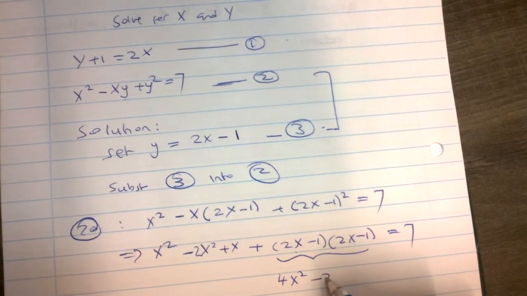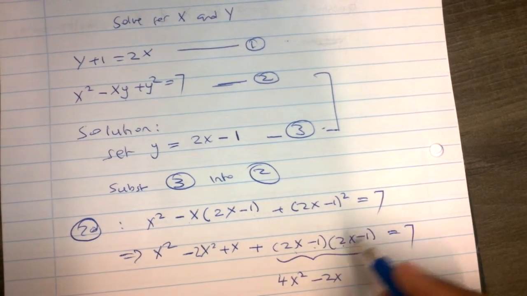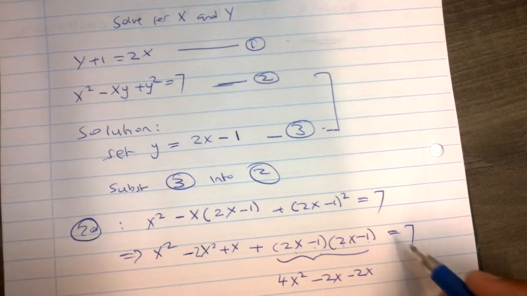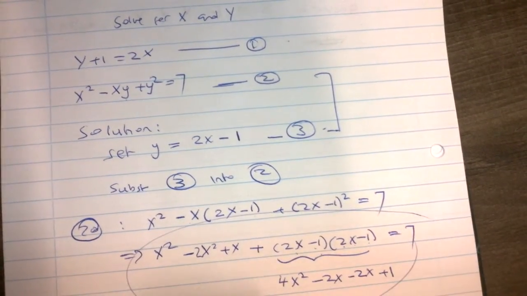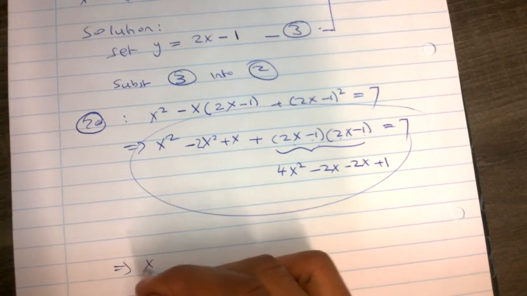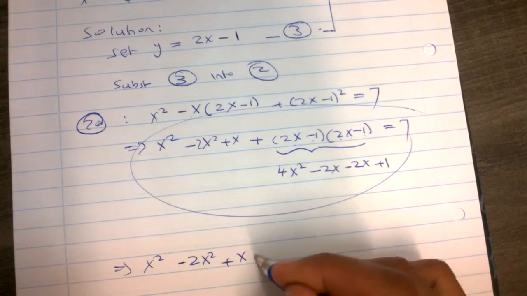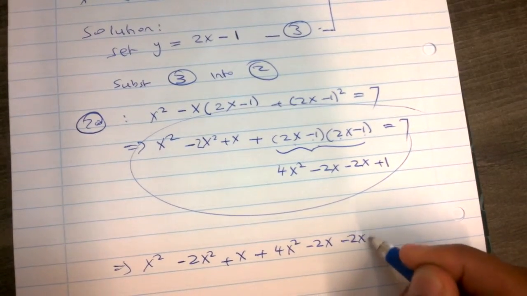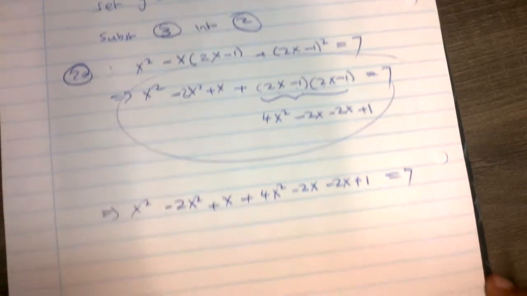Negative 1 multiplied by 2x is minus 2x, and negative 1 times negative 1 gives 1. So this whole thing is x squared minus 2x squared plus x plus 4x squared minus 2x plus 1 equals 7.